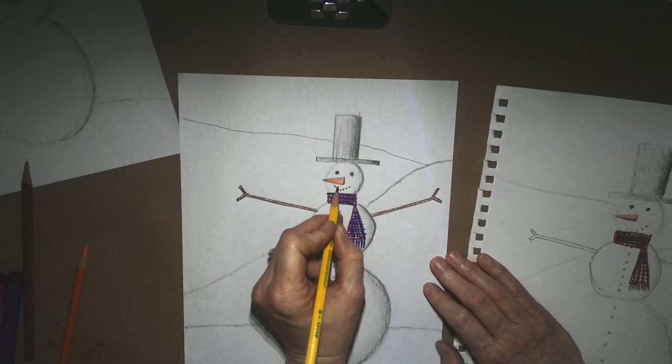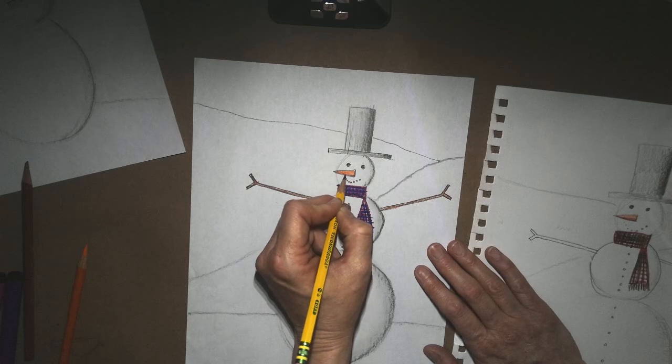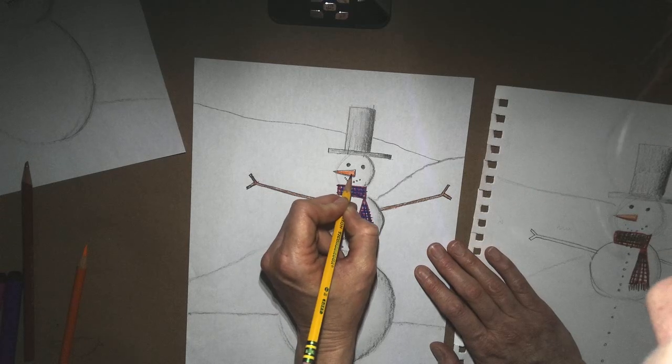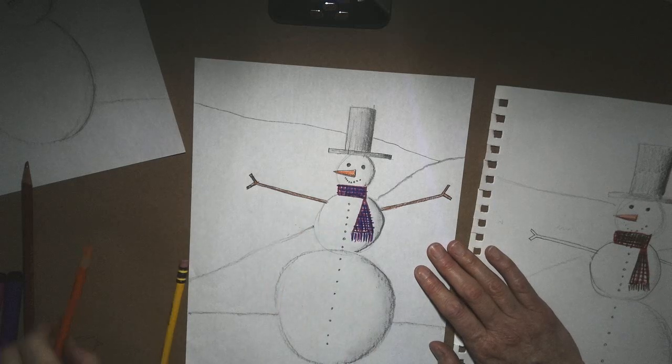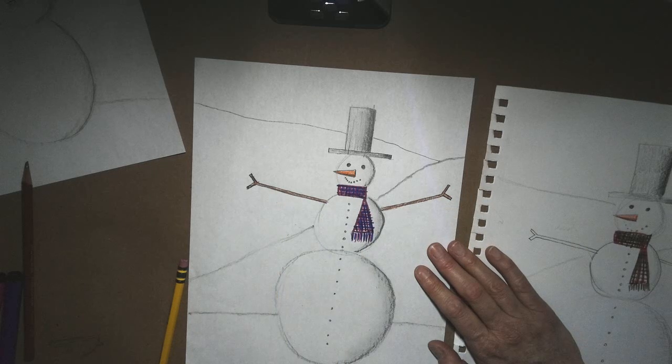Something else you can do with the nose: at the bottom of the nose, you can add a little shadow there too if you want to. You can do it by darkening with the colored pencil or just with a regular pencil.